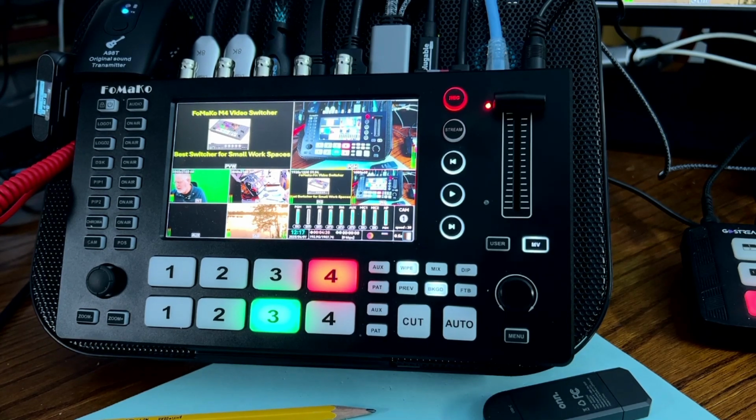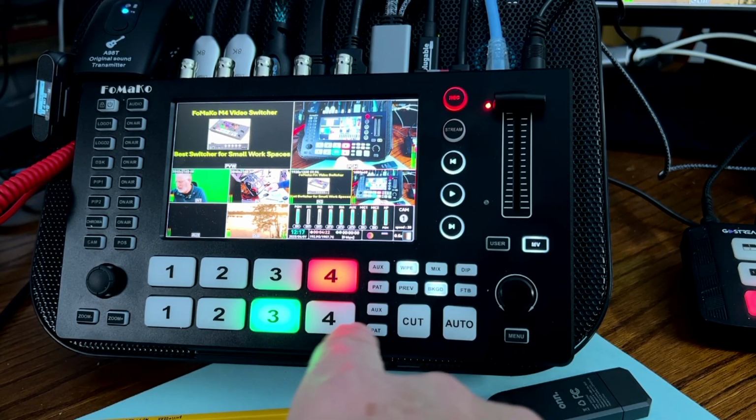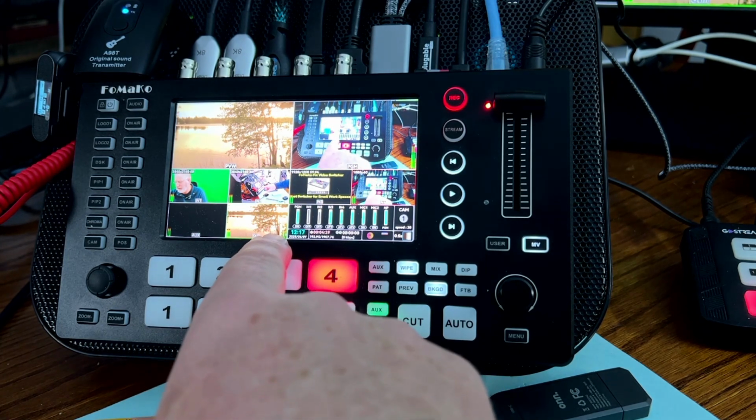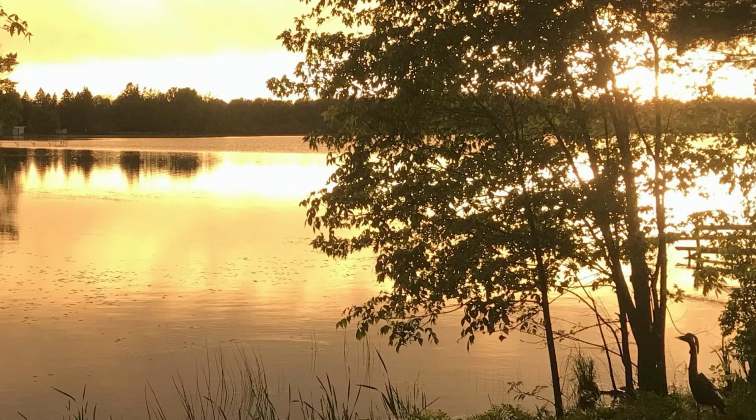It's a camera switcher. The other thing that you can do is you can also bring up a still or a pattern, they call it PAT, and use the PAT button to bring that into place, and now you just have a still video or a still picture instead of an actual video. So you can also bring up a video that you have in the aux input down here.